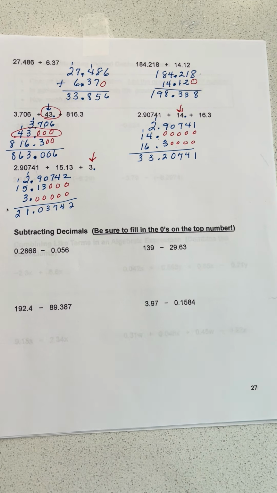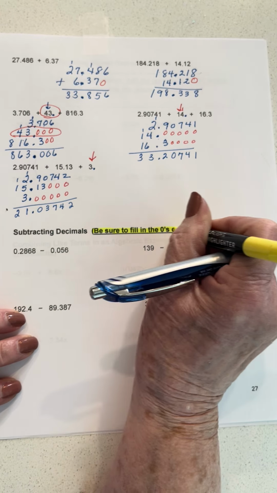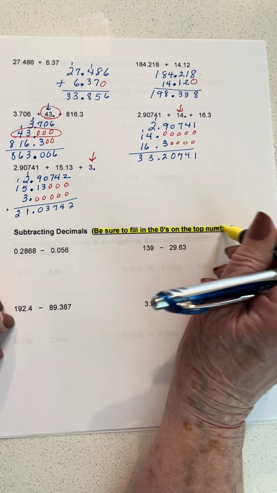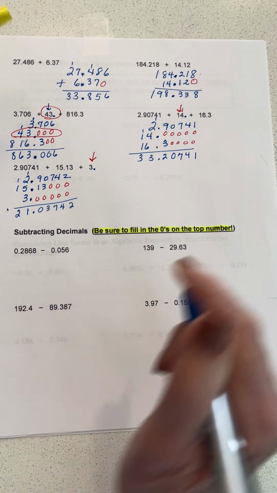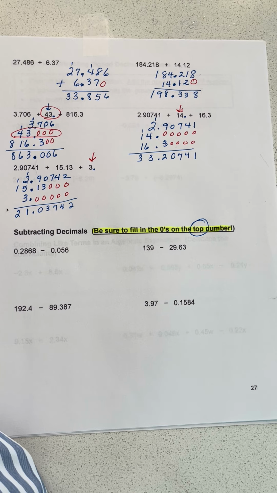Now, this is the thing to remember, we want to be sure to fill in the zeros on the top number. On the bottom number, you can do it if you want. It's like addition. That's up to you.